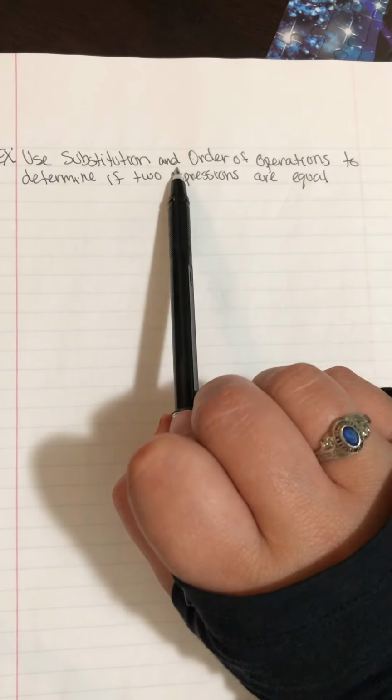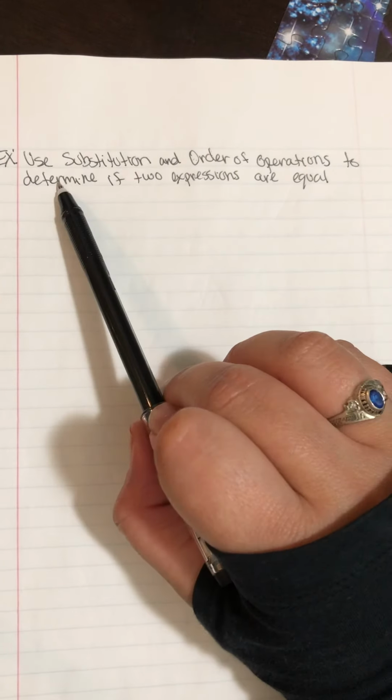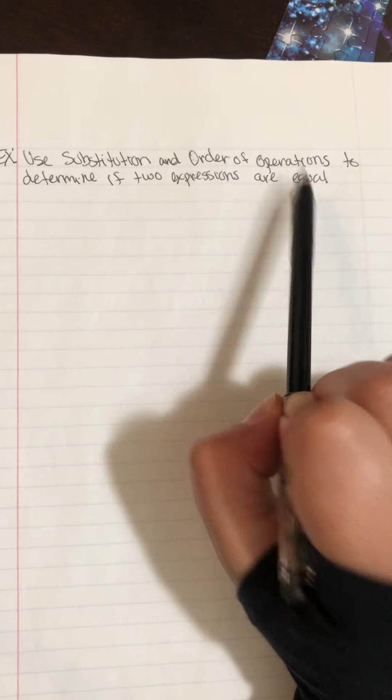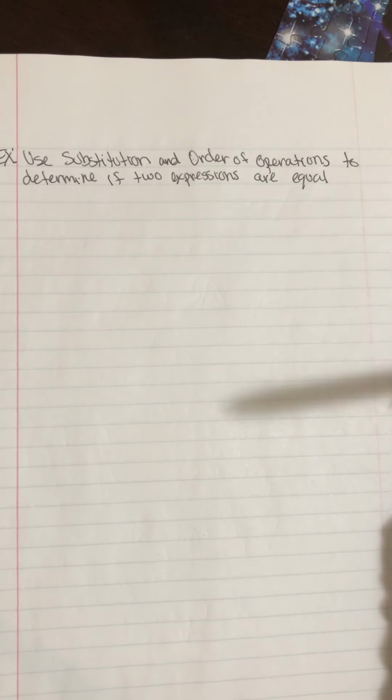Okay, so this last example, we're going to use substitution and order of operations to determine if two expressions are equal. Make sure to pause the video to write that down real quick before you keep hitting go.